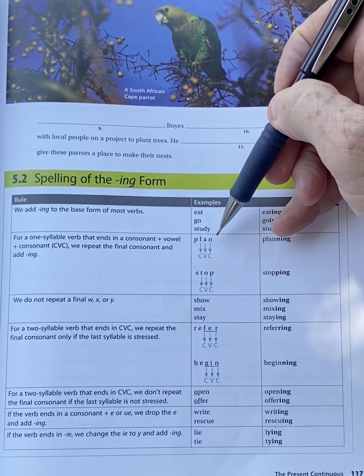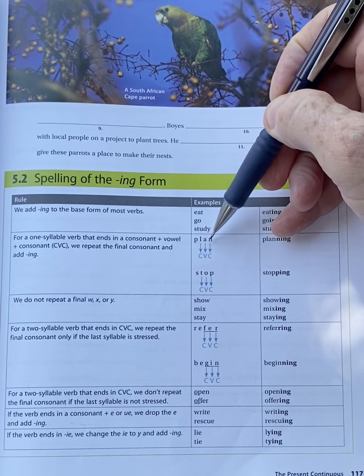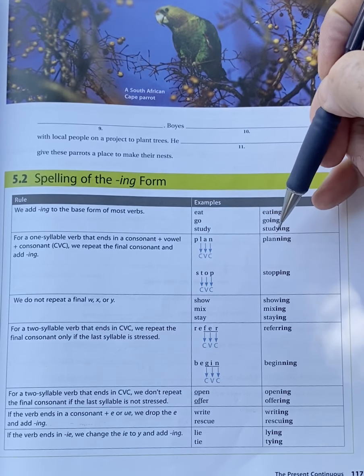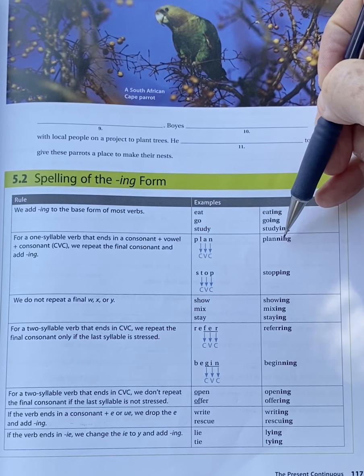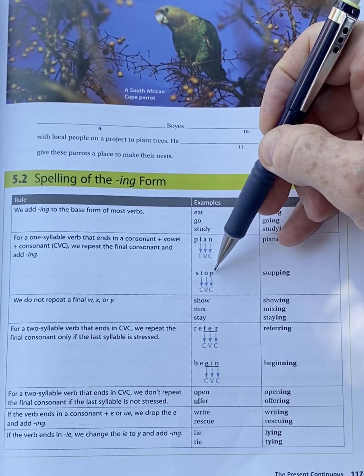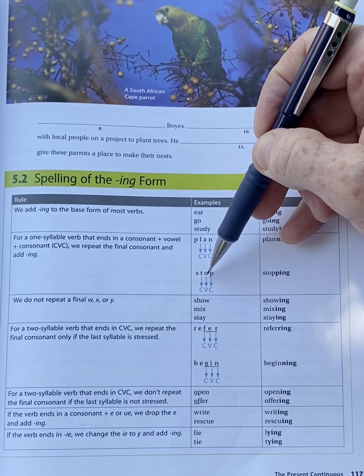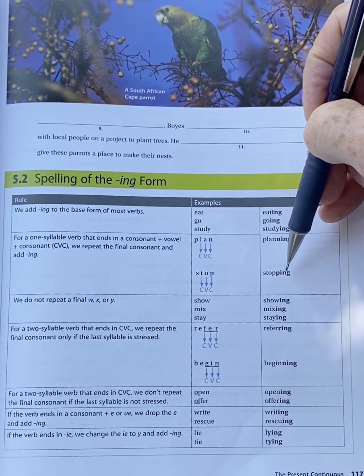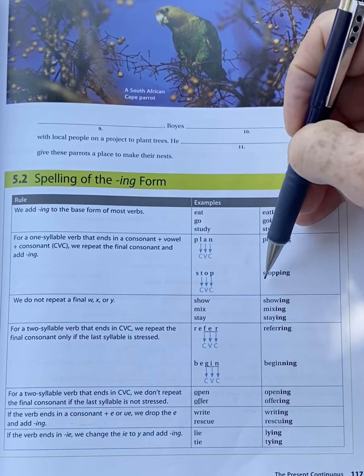So plan becomes P-L-A-N-N-I-N-G, planning. Stop, we're going to add an extra P there, S-T-O-P-P-I-N-G, stopping. Planning, stopping.